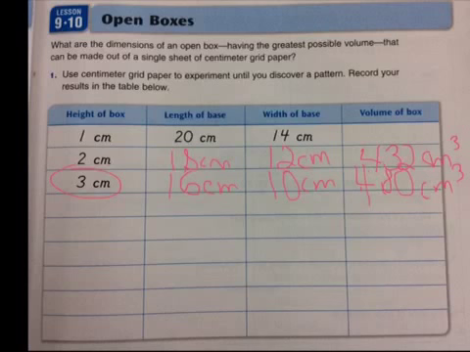Well, continue to play with that. Find the pattern, fill these out, 4, and then minus 2 here, and give me the new volume until you find the highest combination of numbers that will give you the best volume, the greatest volume.